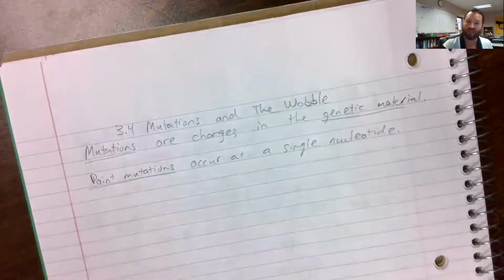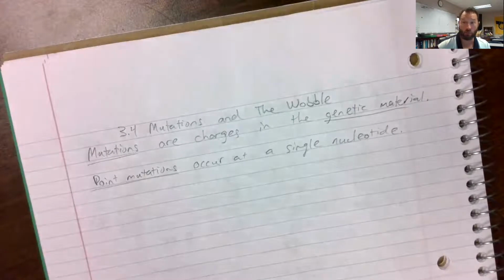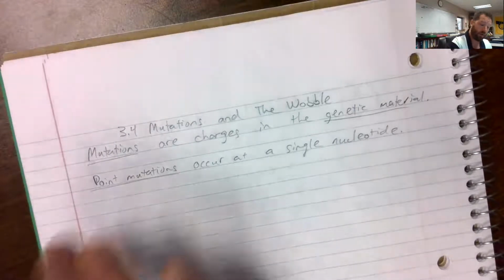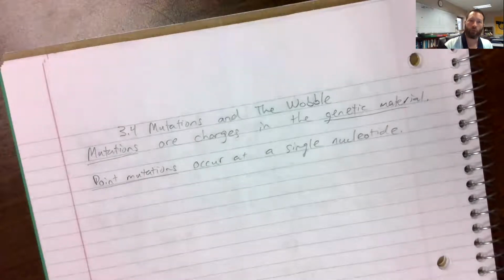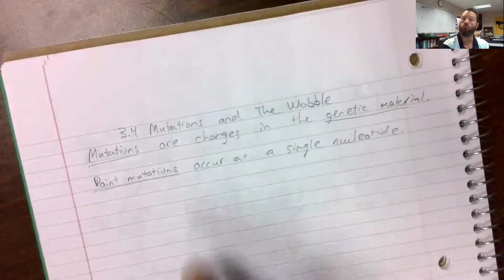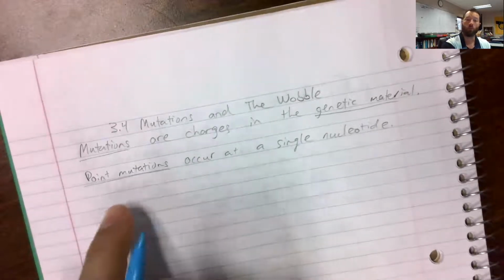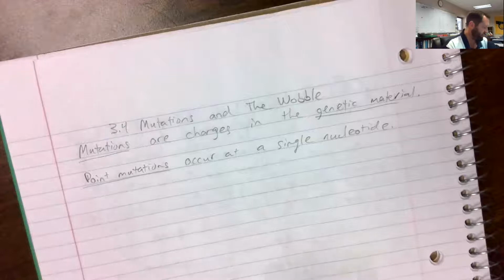One A, T, C, or G changes into something else, and that's a point mutation. Later in the year, we're going to talk more about chromosomal mutations, entire chromosomes or parts of chromosomes that can get mutated. But for right now, we're just going to talk about individual point mutations, which happen at just one nucleotide.